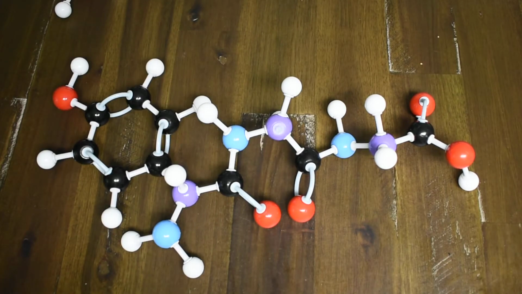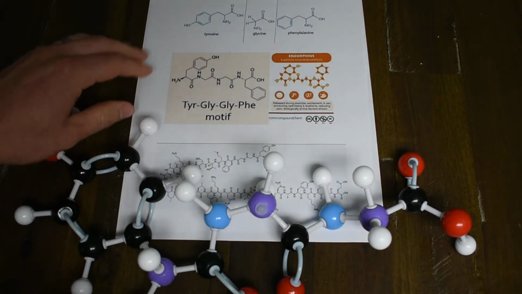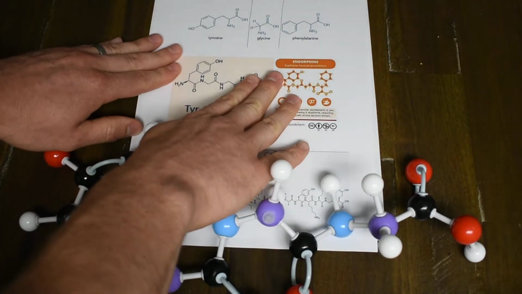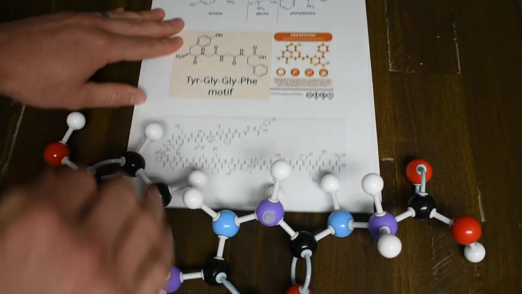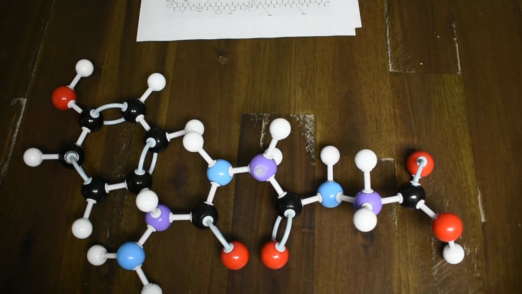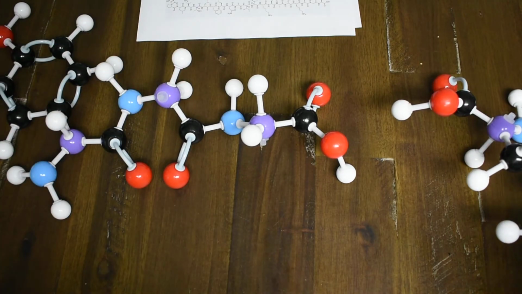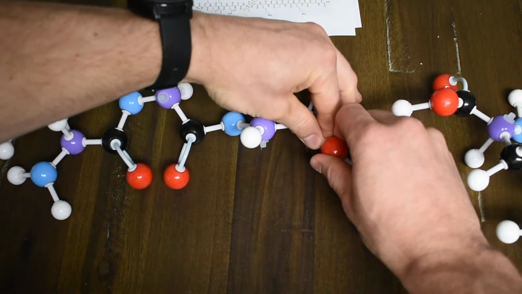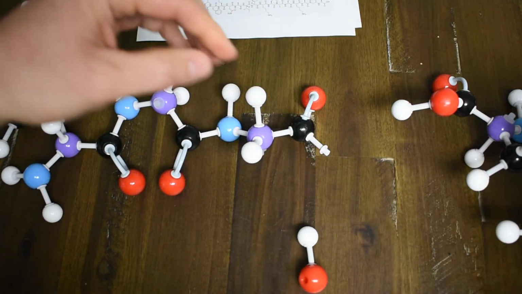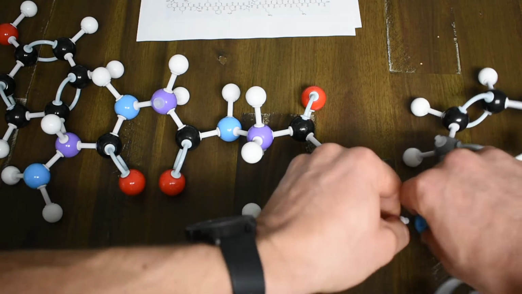Okay, so now our molecule has gotten larger. Now what we're looking at is this piece up here. And we still have one more piece to add to it. And as you see, this does get quite larger. So on the last one here, we're going to remove the OH, and it has to attach at the nitrogen.